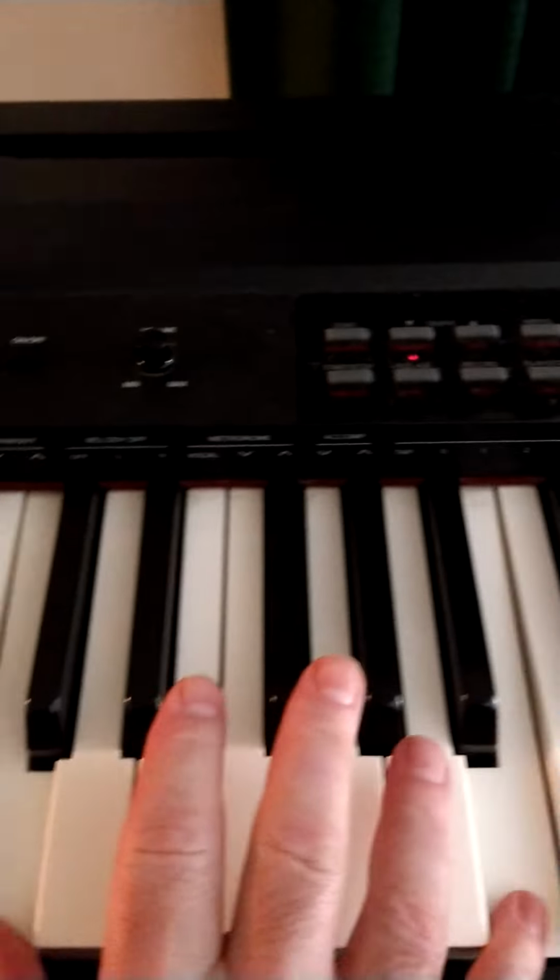So what's 1, 3, 5 in the key of D? That would be D, F sharp, and A. There's your D major chord. What would be D major 6? 1, 3, 5, 6, right? Which is D, F sharp, A, B.